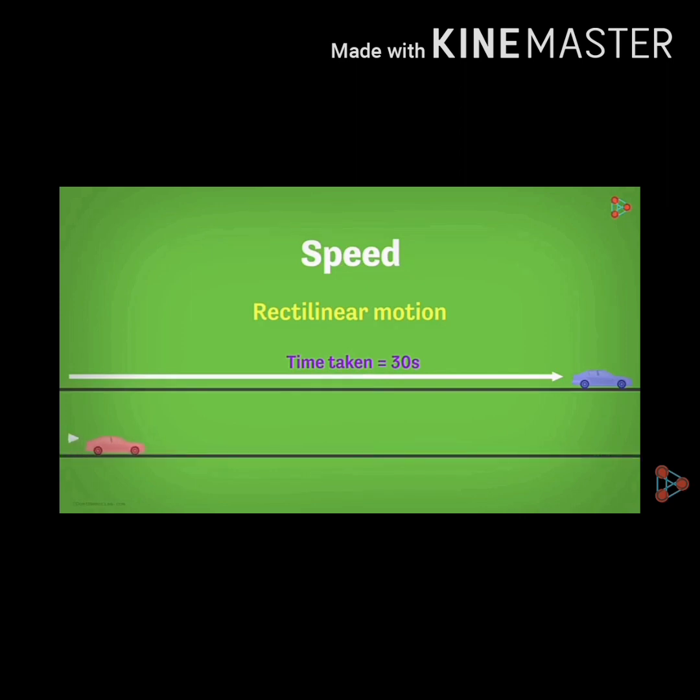And what is speed? We have considered two physical quantities to define speed. That means the distance traveled and the time taken to cover the distance. Let us take another example. The car travels along a straight line. That means the car is in rectilinear motion. Now, the time taken by the car to travel the distance be 30 seconds. Now let us consider another car also covers the same distance by taking a time of 40 seconds.